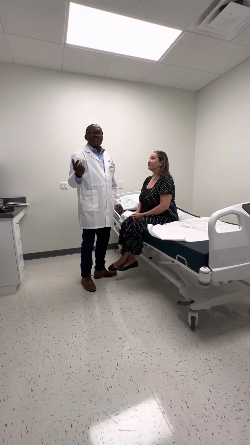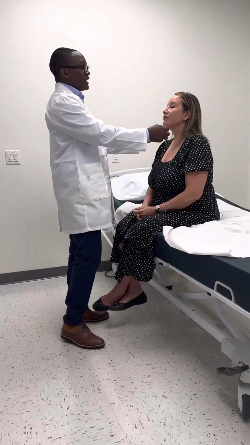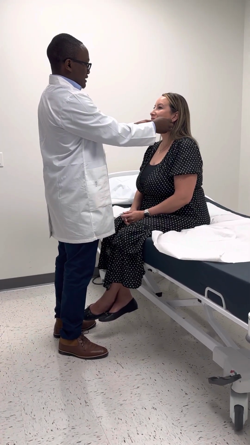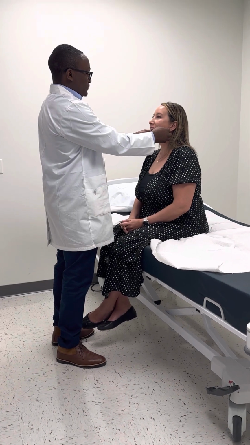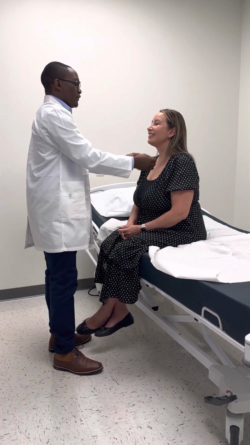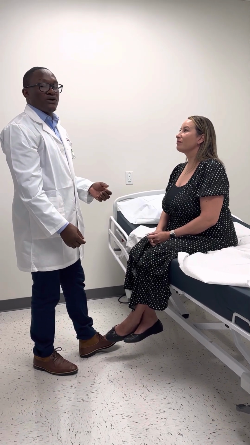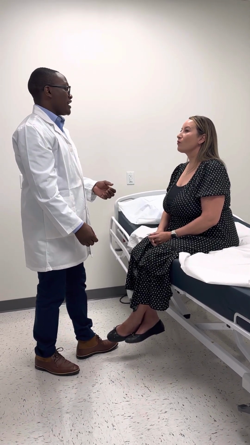I'm going to check for my TMJ, temporomandibular joint. Go ahead and clench your jaws for me. Push the jaw forward. And here I'm assessing the mastication muscles, and I'm assessing for cranial nerve number 5.